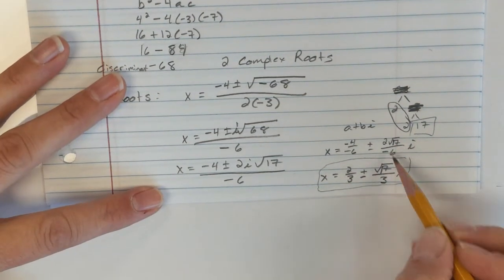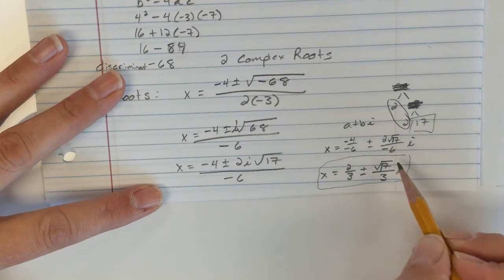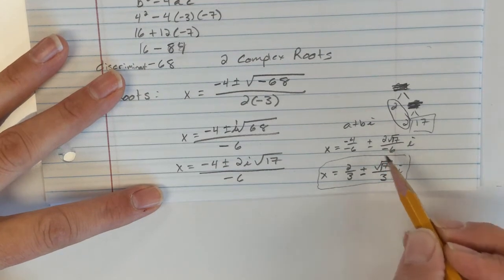So same thing right here, the 2 and the 6 reduced to 1 and 3. Yeah, the 1 is just implied. Good question.